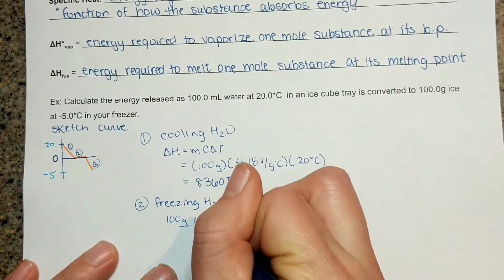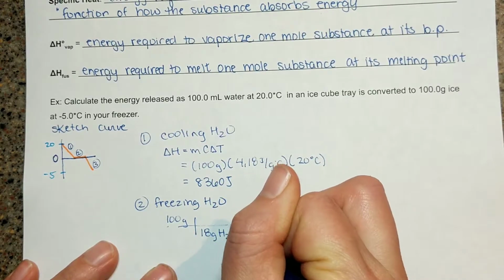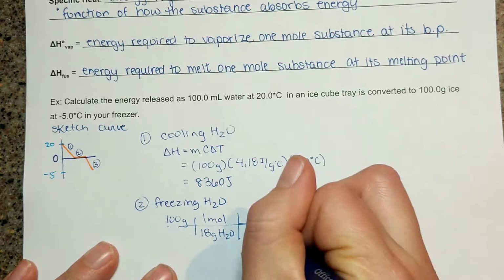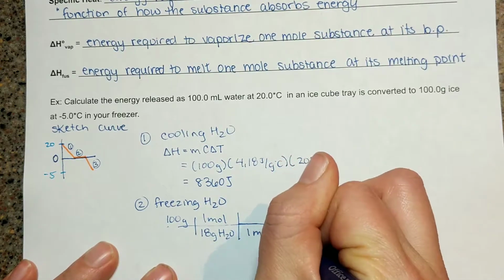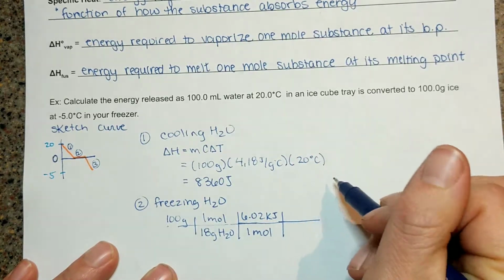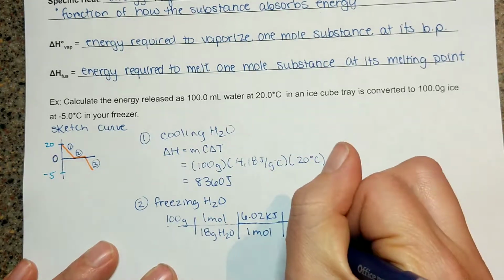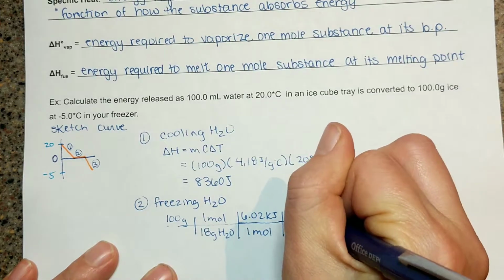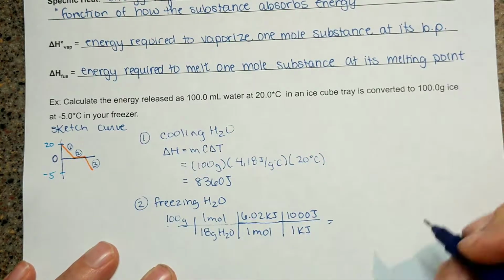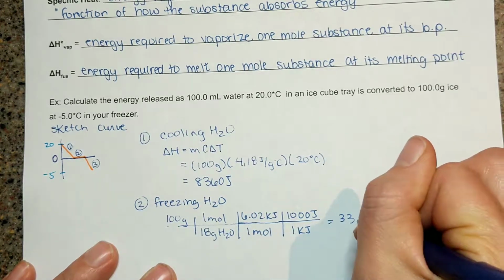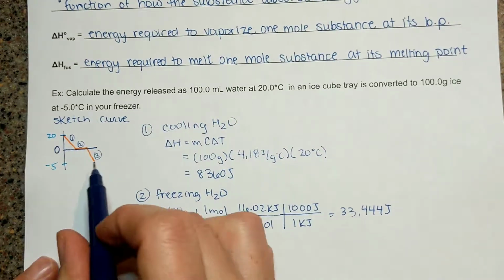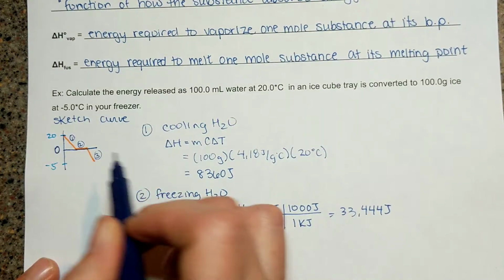I have, for water, 18 grams of water per 1 mole. And for my heat of fusion, I know that for every 1 mole, I have 6.02 kilojoules, and then this guy appears in joules, so I want to convert that. I know that for every 1 kilojoule, there's 1,000 joules. Multiply across the top and divide by the bottom, and I get 33,444 joules.